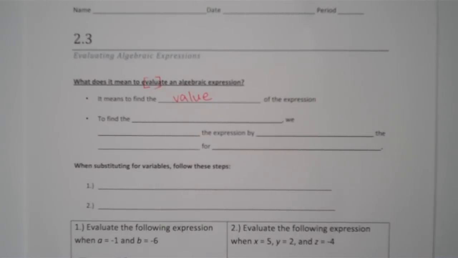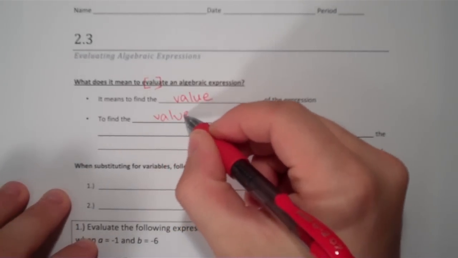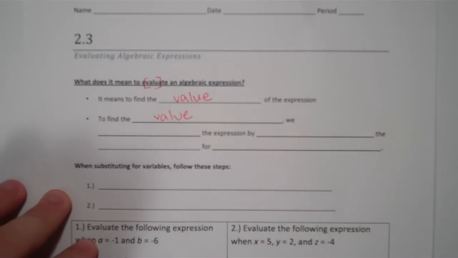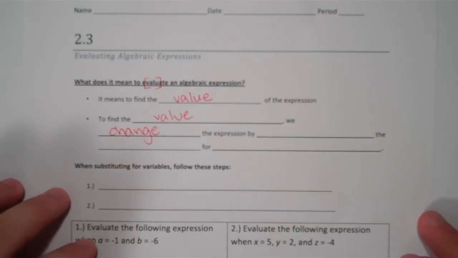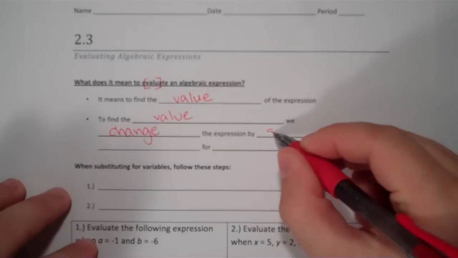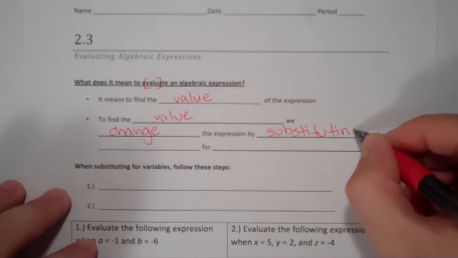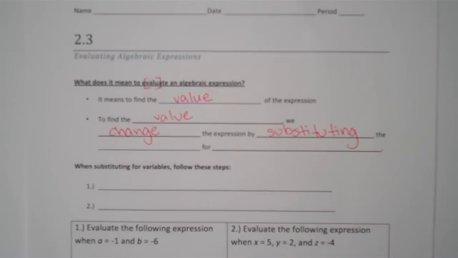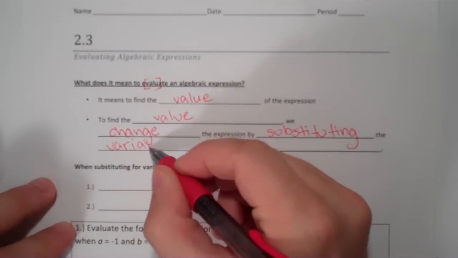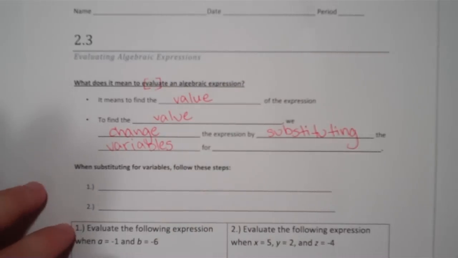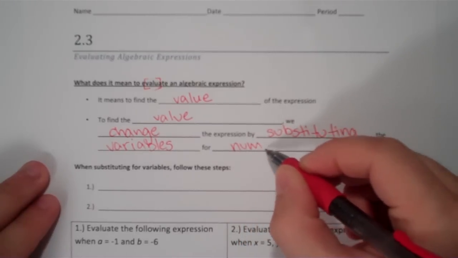Okay? Now, to find that value, we change the expression by, like I said, substituting the variables of the expression, in other words, the letters or symbols, for numbers.